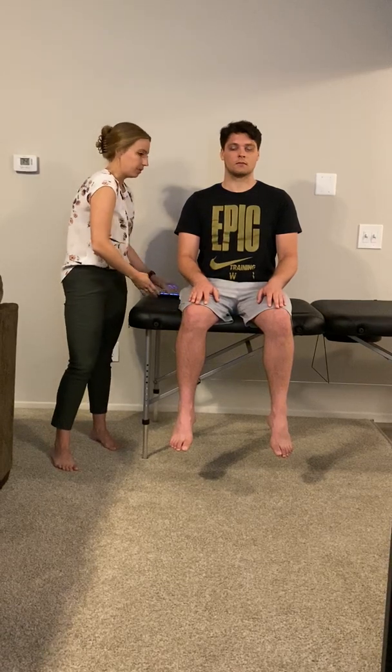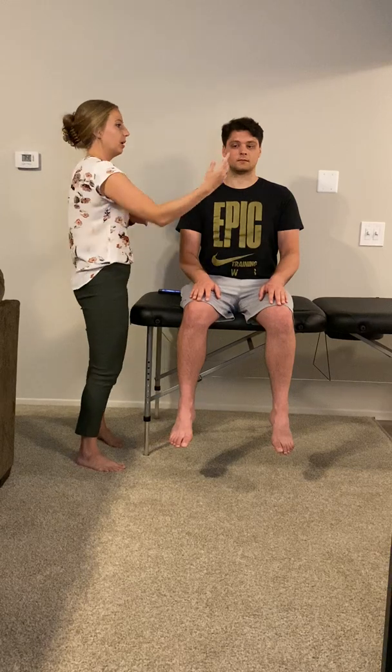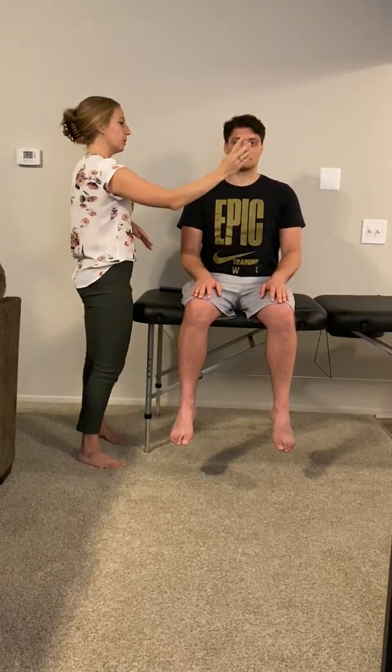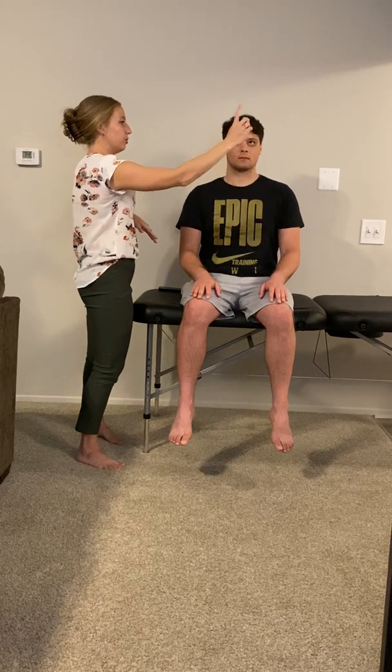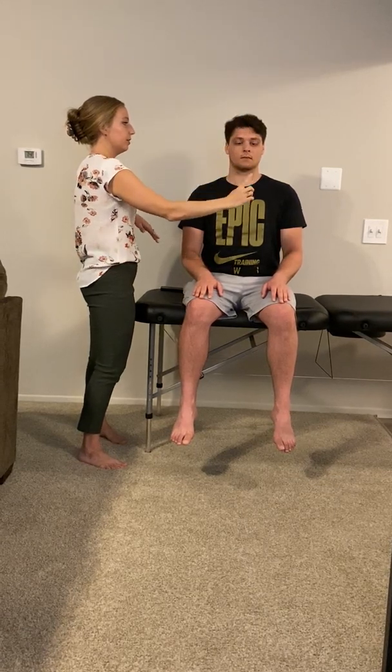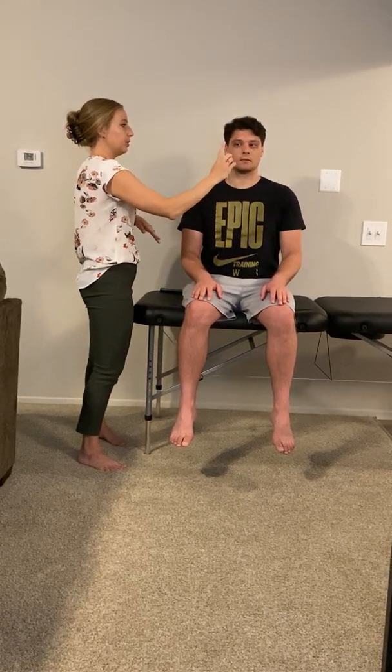Another way to assess oculomotor would be to just do general eye tracking. So I'll have my finger in front of him, or even a popsicle stick with an X on it would be fine as well. And I could say, I want you to just track my finger, don't move your head. Good. And then out to the side.